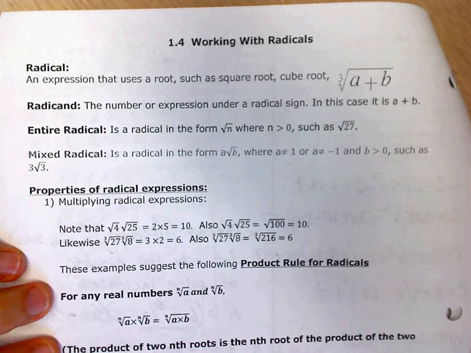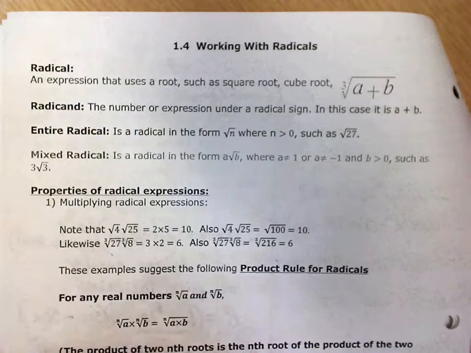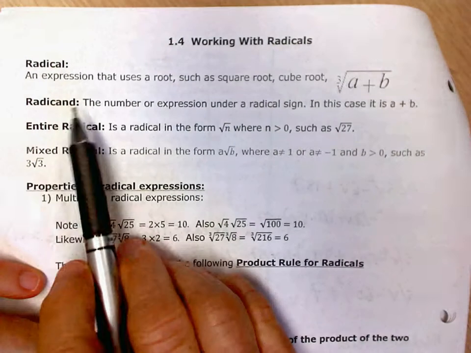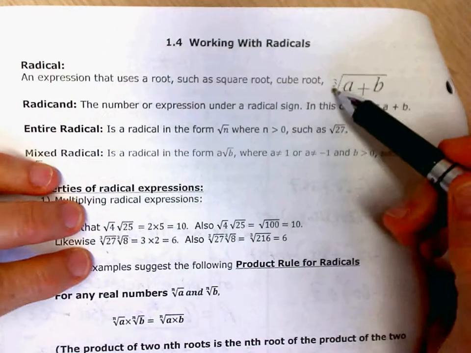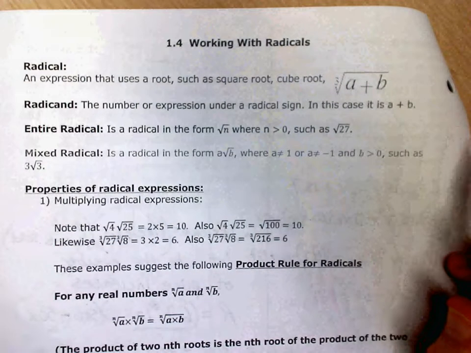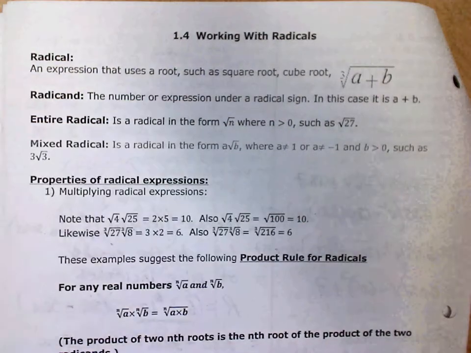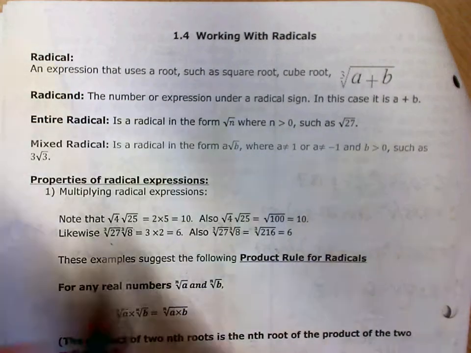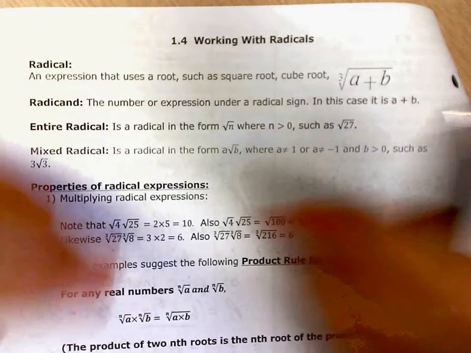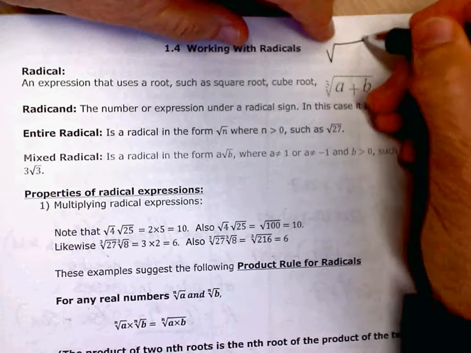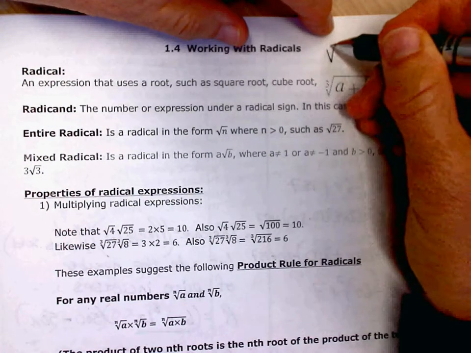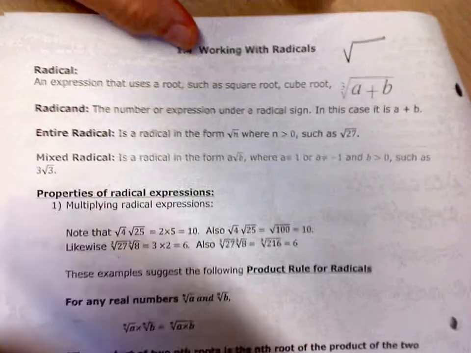Okay, today we're going to work with radical expressions and how to simplify them. A radical expression is anything with the square root sign. If you notice, this one particular square root sign has a 3 there. That's interesting. Actually, you could have any number there. It could be 4, it could be 5, it could be 6.